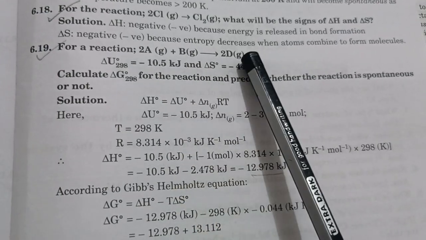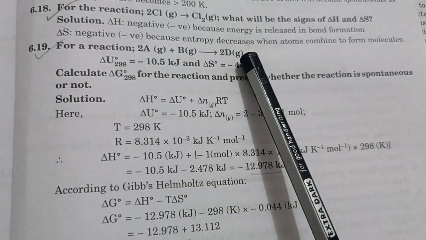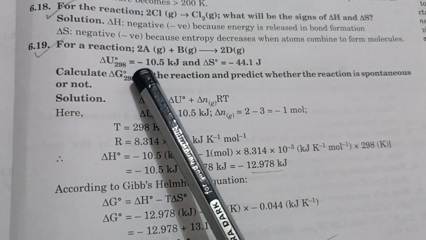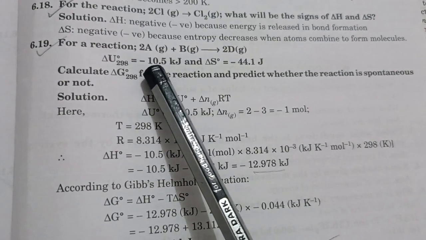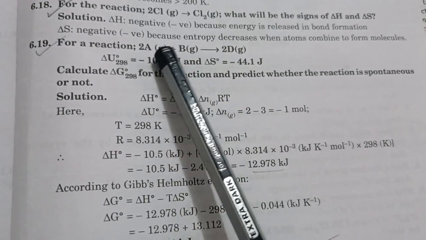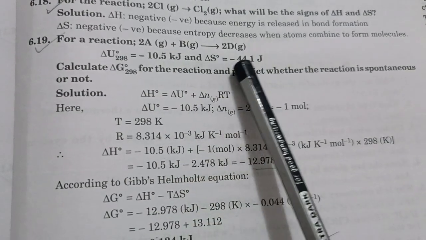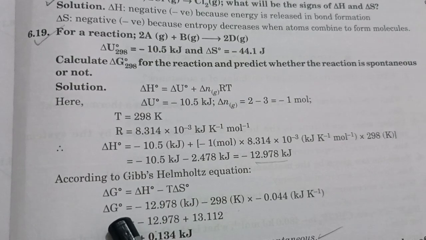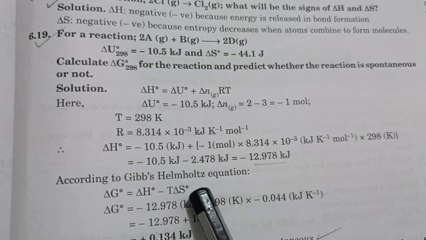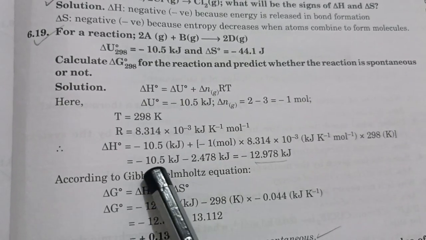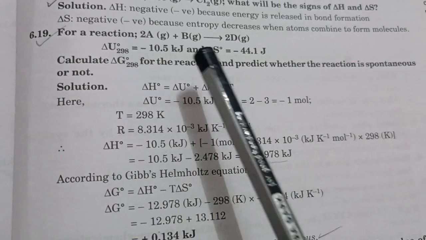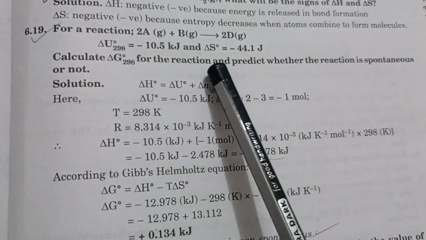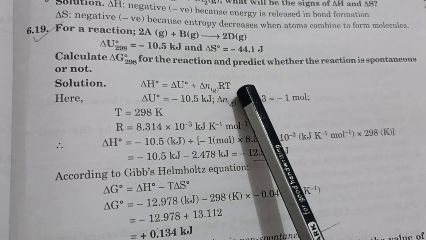The reaction is given as 2A plus B gives 2D. The internal energy change for the reaction is this, and the entropy change is this. What is the formula of Gibbs free energy? Gibbs free energy is equal to delta H minus T delta S. For calculation of delta H, delta H is equal to delta U plus delta Ng RT.